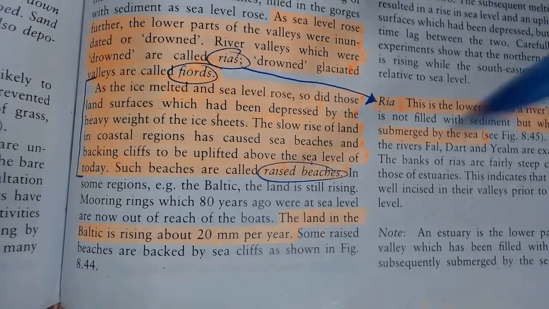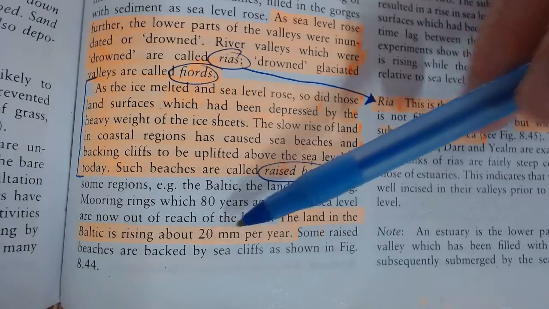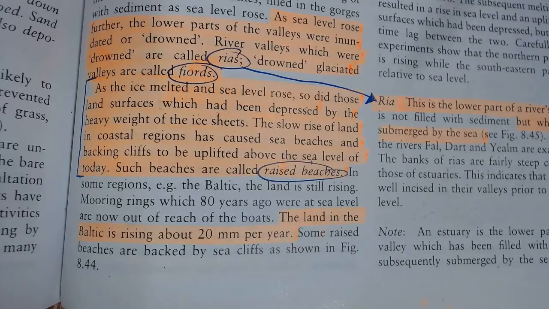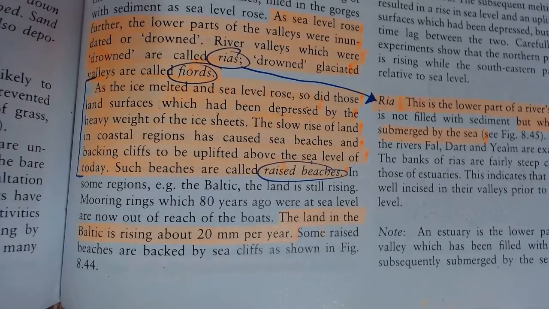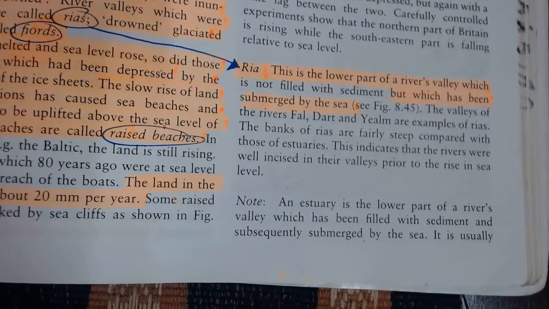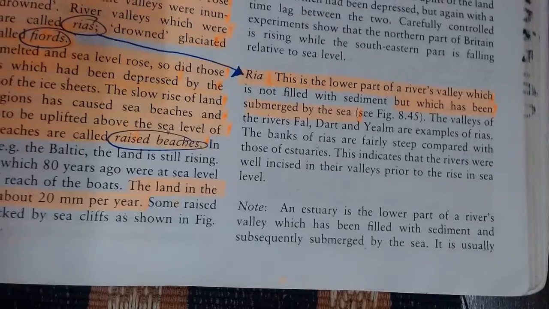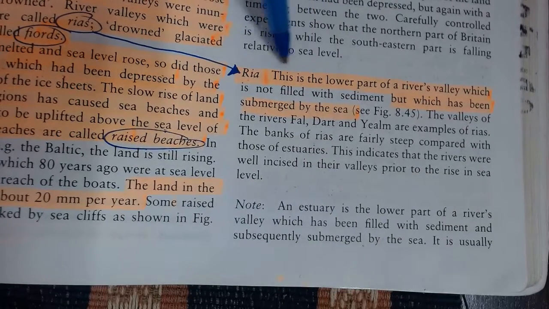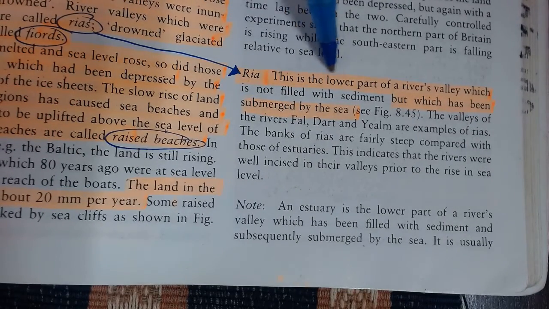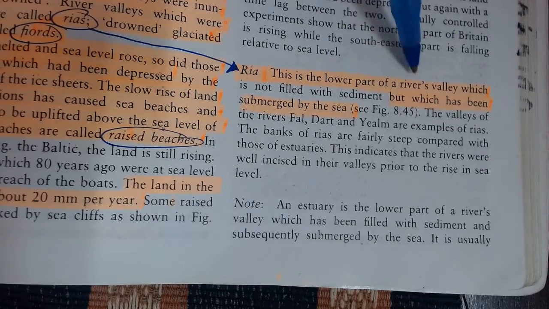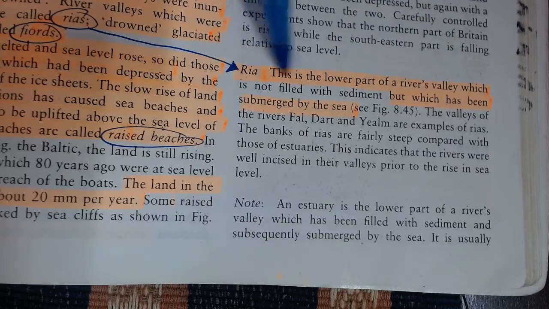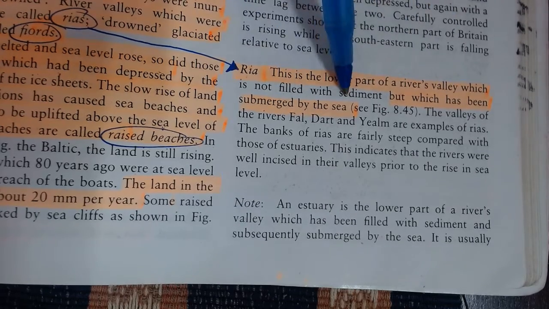So any coastal features like a beach are going to get higher and higher and higher each year. And again, they still look like a beach. The material, the plants, the sediment, all that is still the same, but it's just raised above the coastline, the high tide. So rias, I've drawn a little arrow over here very quickly. This is the lower part of a river valley. Remember, all rivers flow into the sea. So the lower part is where a river meets the sea, which is not filled with sediment, but which has been submerged by the sea.